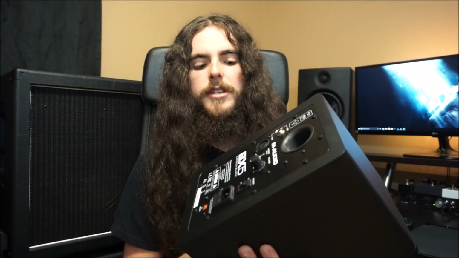Most of the time, though, I find that these budget end monitors generally are only going to have your typical XLR or TRS connector. So if you're looking for something with a little bit more flexibility, you're probably going to have to break out another $100 or so for each one.